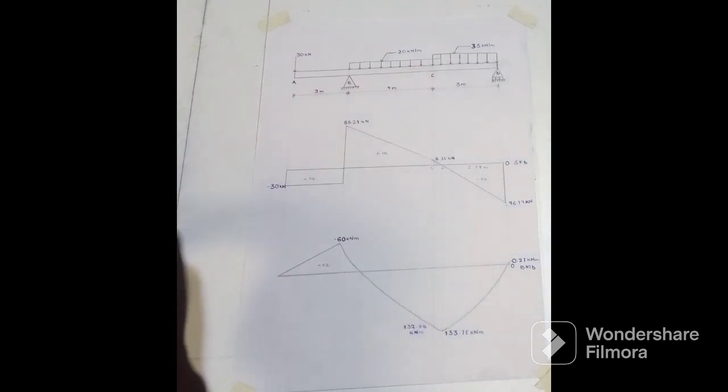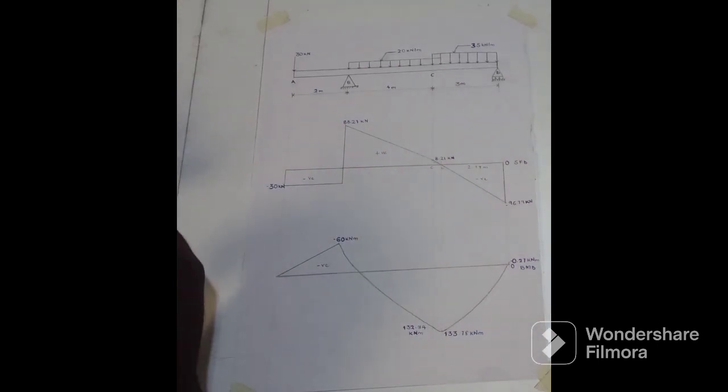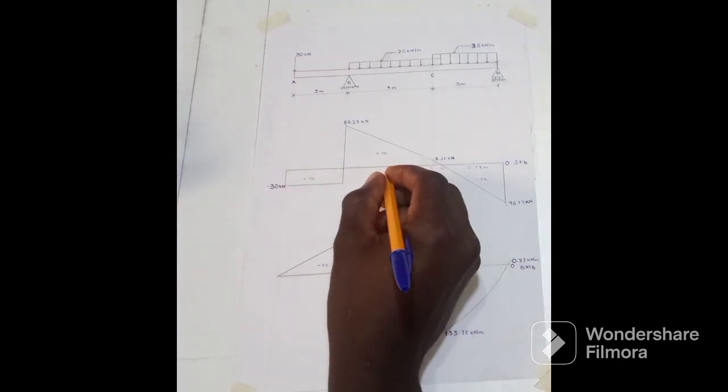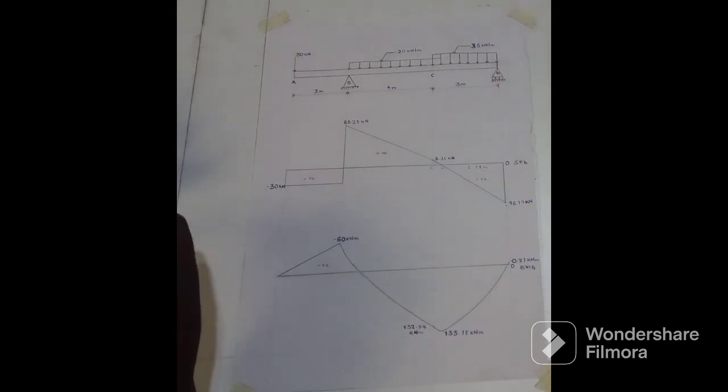For section BC, we calculate the area of this trapezium, which is half height into A plus B. So our height is 4 meters, A is 88.21 and B is 8.21.